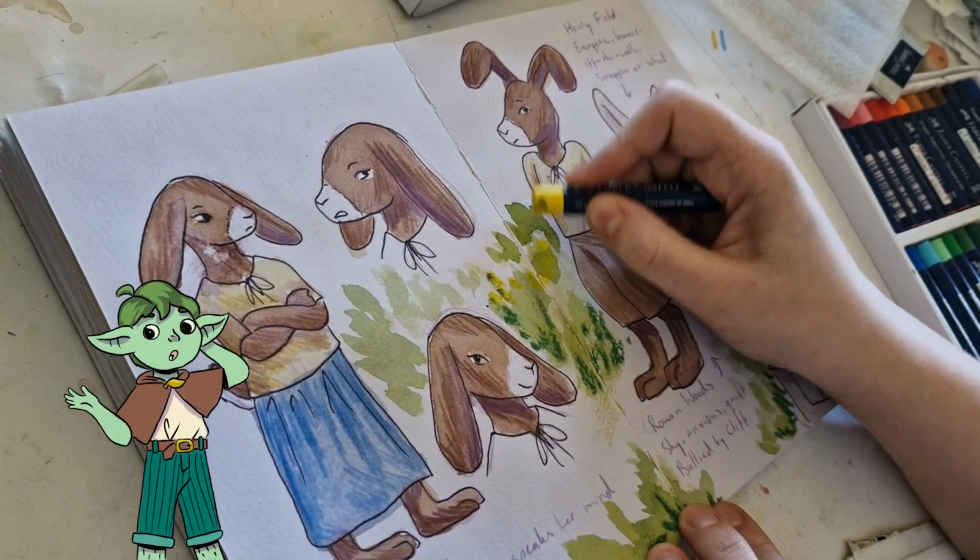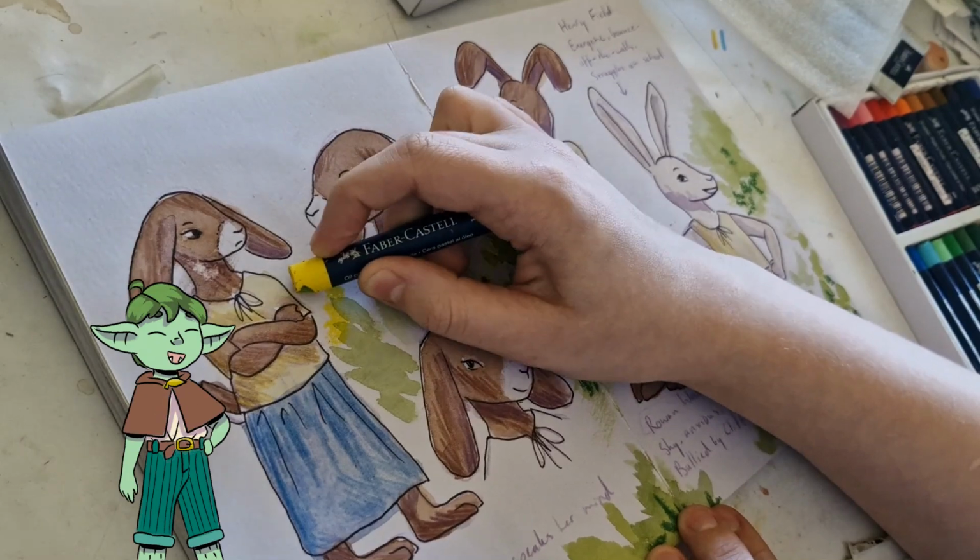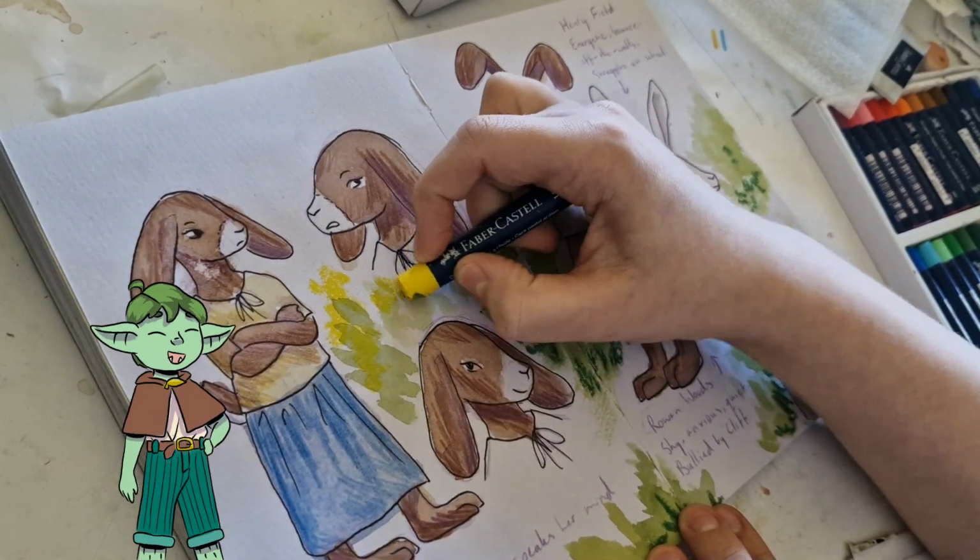But I kind of like that. Maybe I see it as a challenge, I don't know. But yeah, that's Rowan, Fern, and Henry.